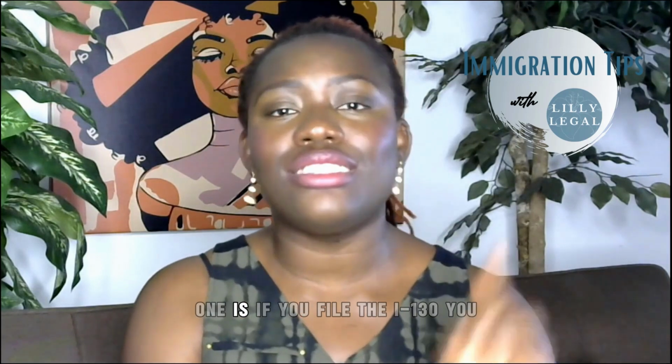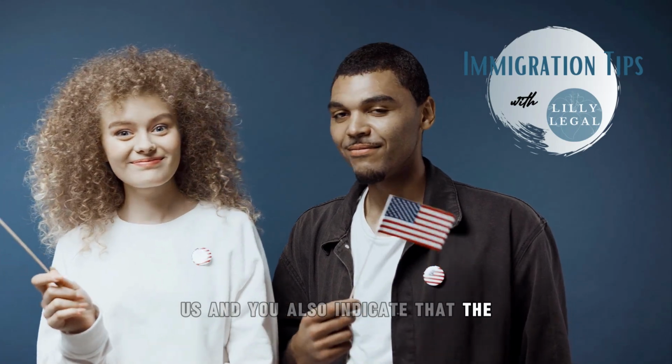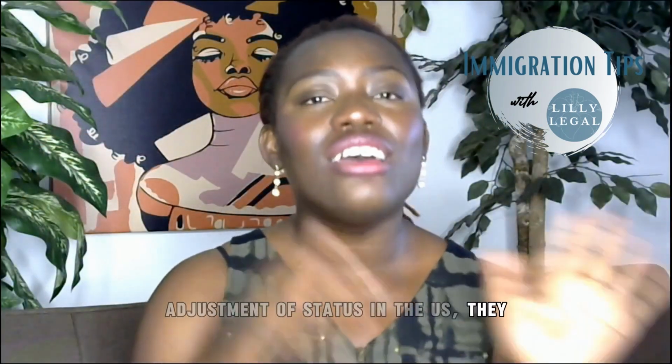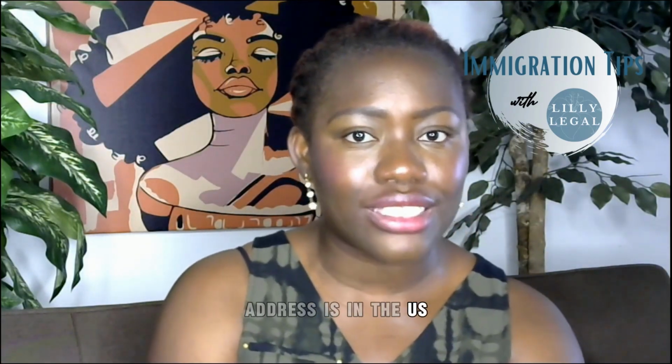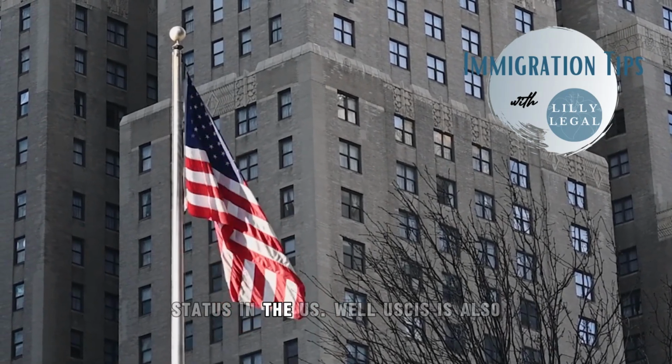And the first one is if you file the I-130, you indicate that the beneficiary is in the US, and you also indicate that the beneficiary will be applying for adjustment of status in the US. They will keep that. The second one is if you indicate that the beneficiary's physical address is in the US, and you selected that there will be consular processing and adjustment of status in the US, well, USCIS is also going to keep the I-130.